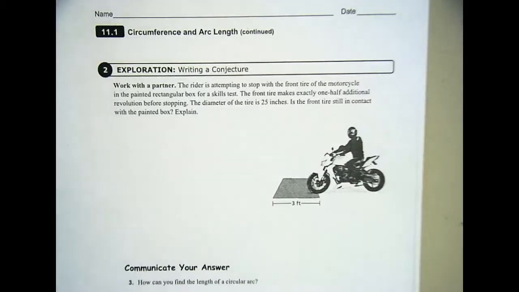It's attempting to stop the front tire of a motorcycle in that painted rectangular box for a skills test. See if he's got the skills or she's got the skills. The front tire makes exactly 1/2 of an additional revolution before stopping. The diameter of the tire is 25 inches. Is the front tire still in contact with the painted box? Explain. I want you to work on this top part right here. Do your best. You guys get about 4 or 5 minutes.